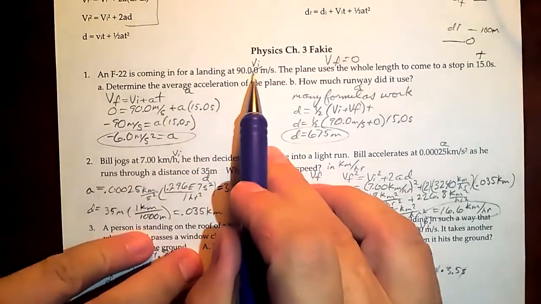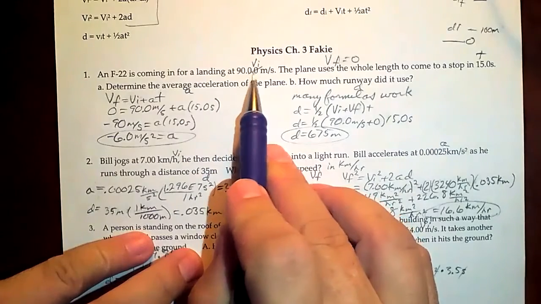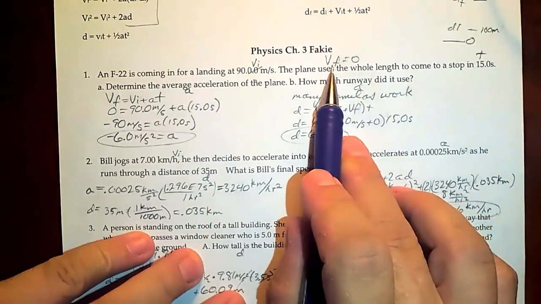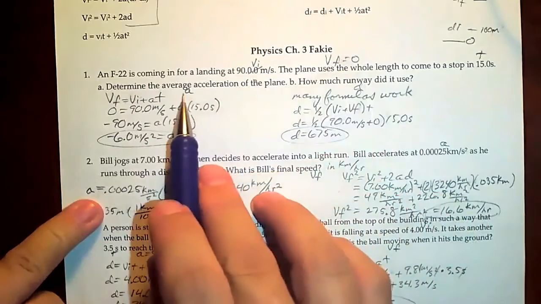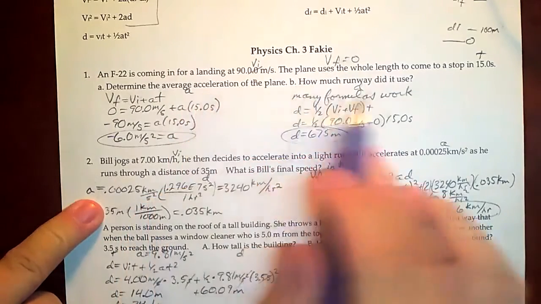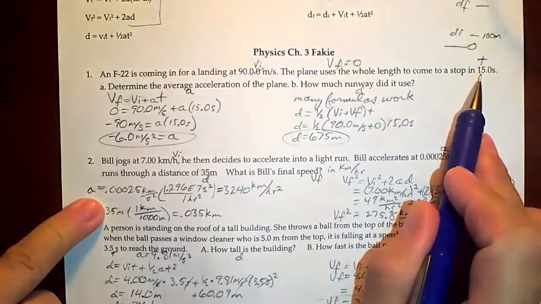The plane's initial velocity when it hits is this. That was a typo. So this is velocity initial. It's got to come to a stop, so the velocity final is 0. We are looking for the average acceleration. That's A. And well, we know the time t here.